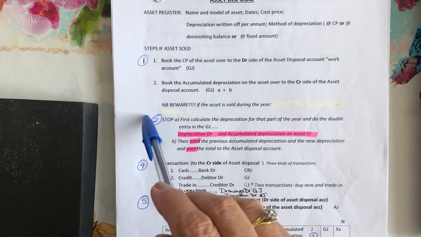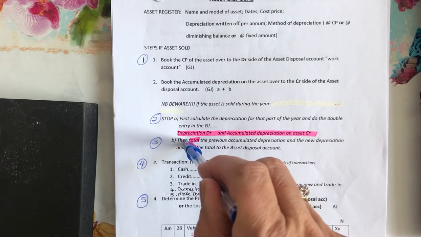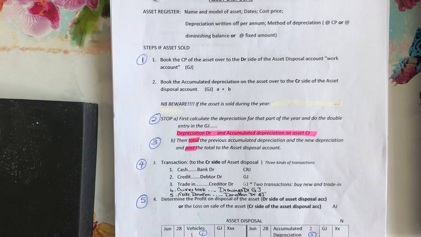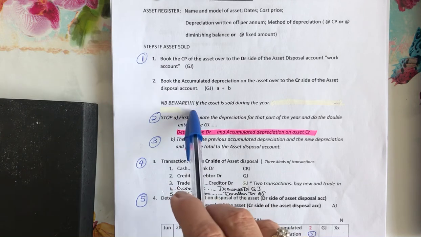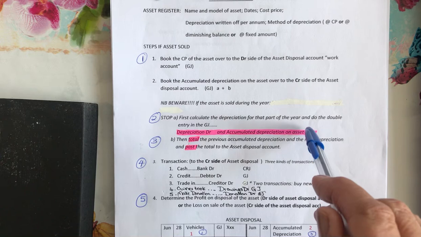So number 2 will become 2A, 2B, or we can rather change it and make it 1, 2, 3, 4, 5, which is going to be easier in the end. Right, so our first step would be to take the cost price and take it to asset disposal. Number 2, the second step is now going to be to work out the depreciation for the year.